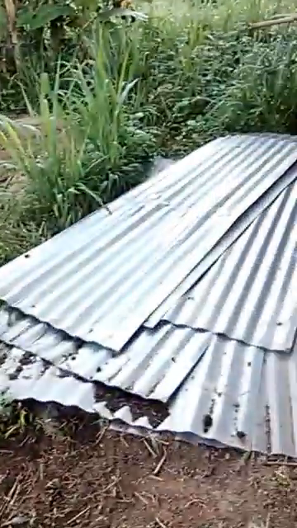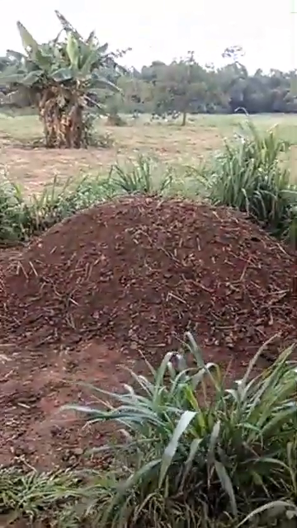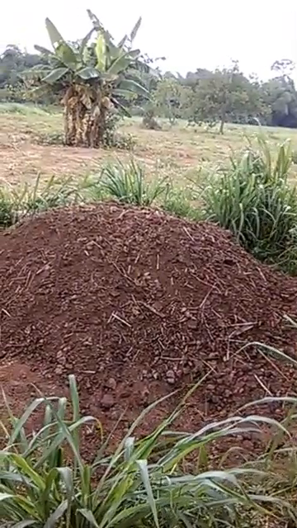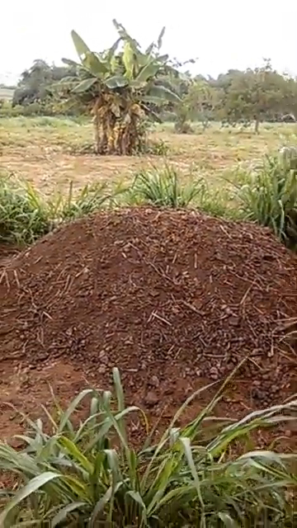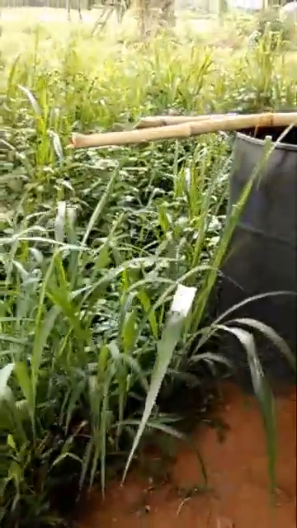When the rain is coming, we are going to use this roofing sheet to cover it so that it doesn't leach the nitrogen, especially the nitrogen, off. You can see the second one which is there. That one, by next week, it will also be ready for transplanting. So yes, we extend this technology to the farmers.